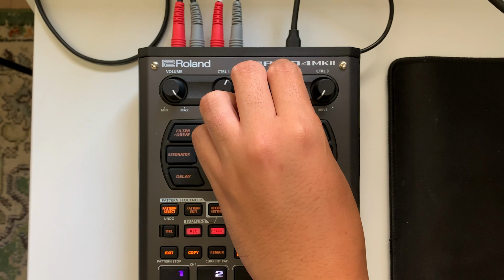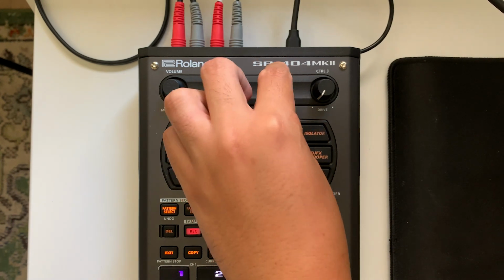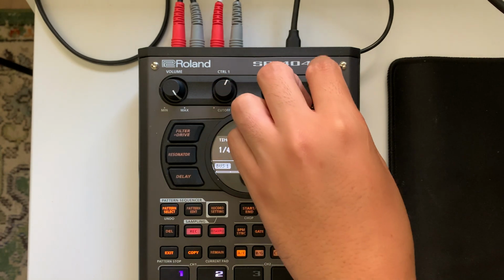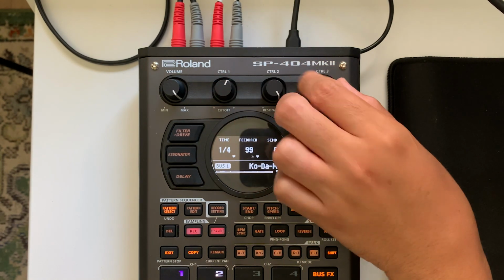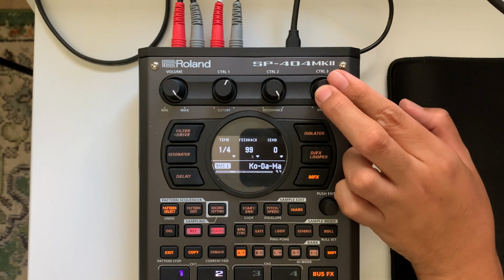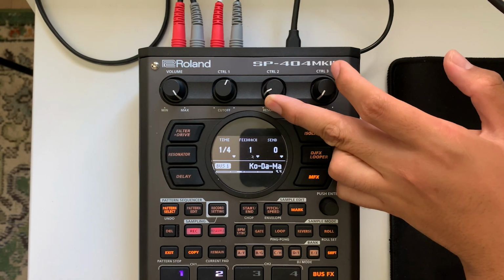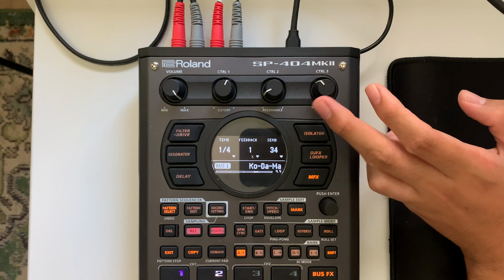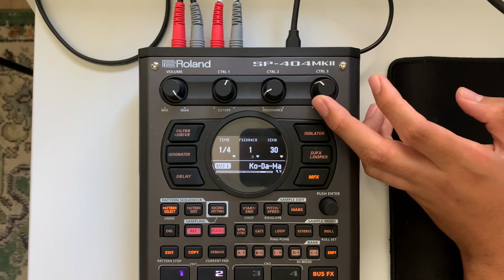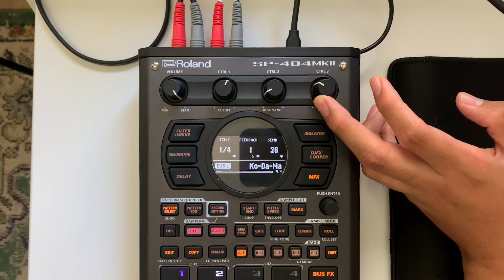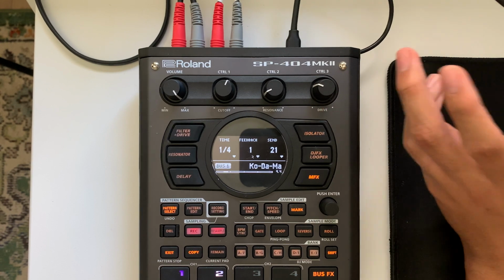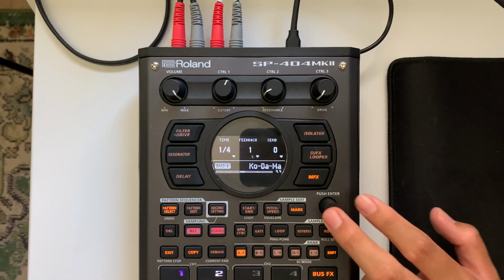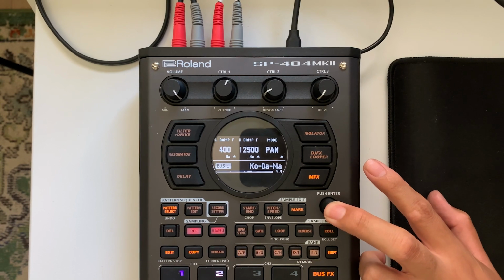And the feedback is how much of the sound is repeated. The send is basically just the volume of the sound. Let me turn that feedback down. You're just tweaking it and matching it to where you find something you're happy with. The next option, let me turn that send down, is LDAMP, HDAMP, and mode.